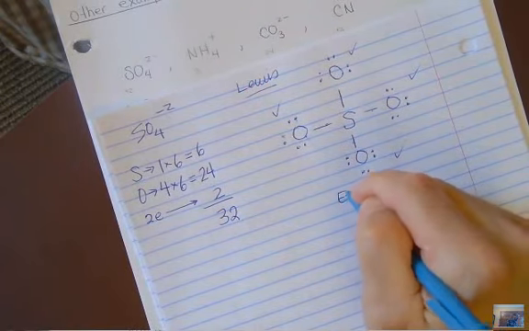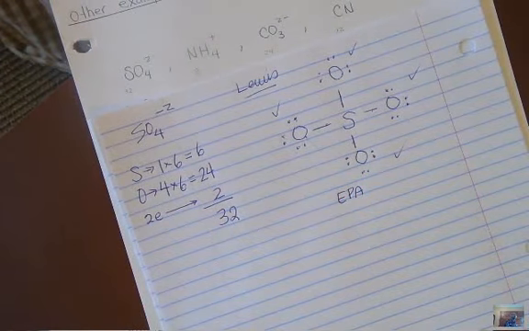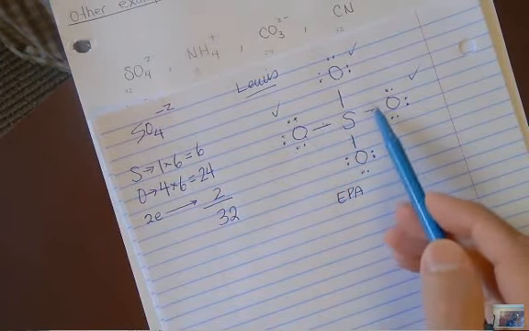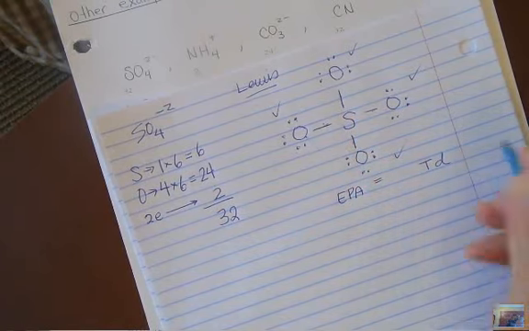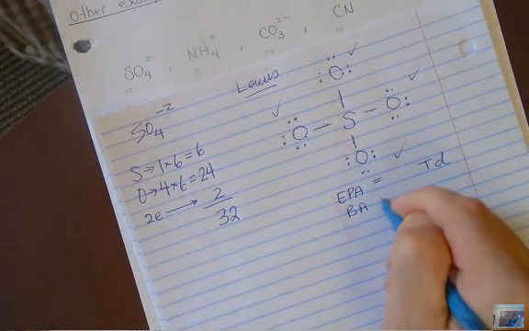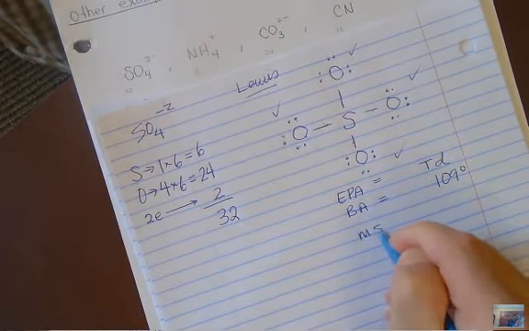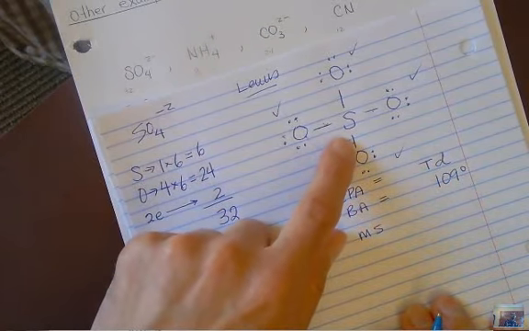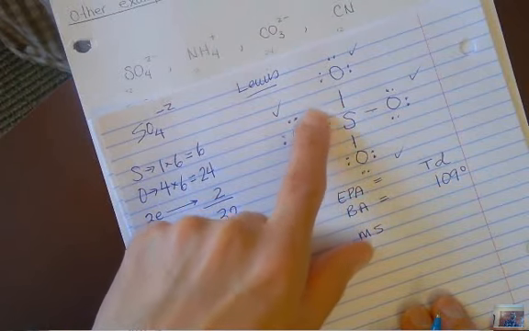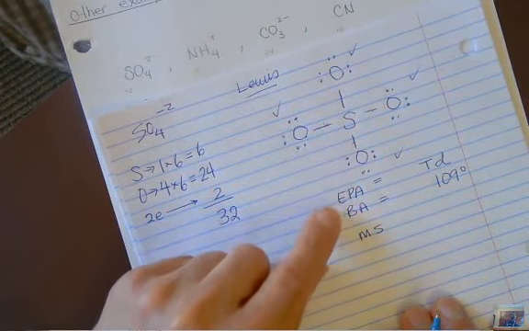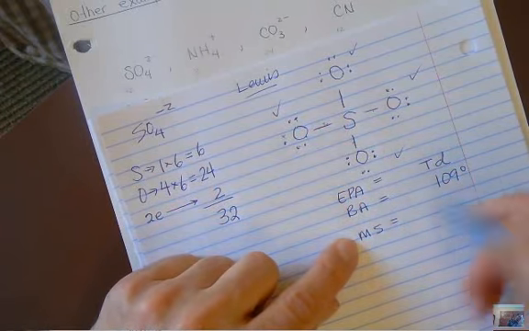Next, what's the electron pair arrangement? Count up the total number of bonding groups around the central atom. 1, 2, 3, 4. 4 things wrapped around 1, that makes a tetrahedral shape. What's the bond angle of all tetrahedrals? 109. What's the molecular shape? Whenever there are no lone pairs around the central atom, there's nothing to ignore. So the electron pair arrangement is the same as the molecular shape.